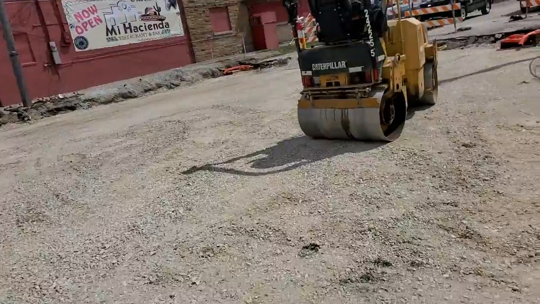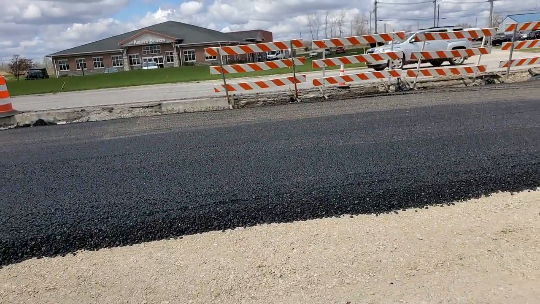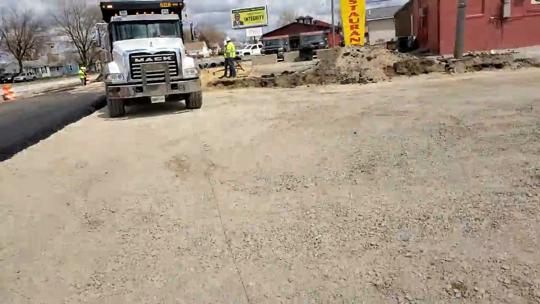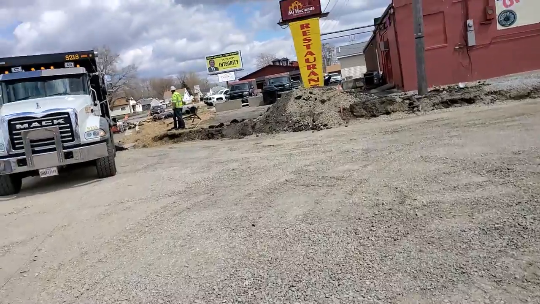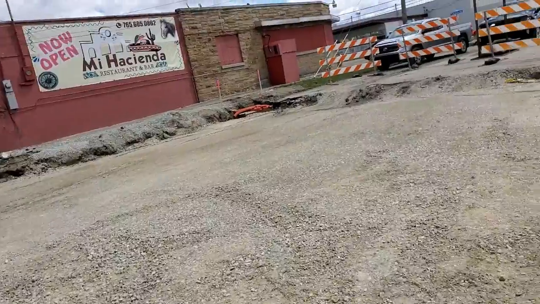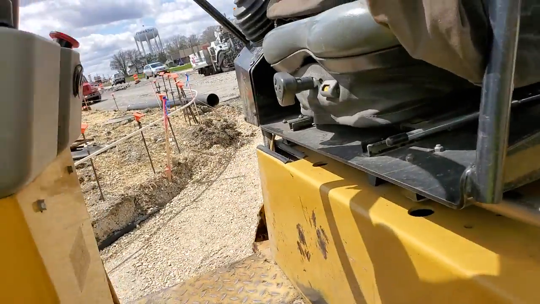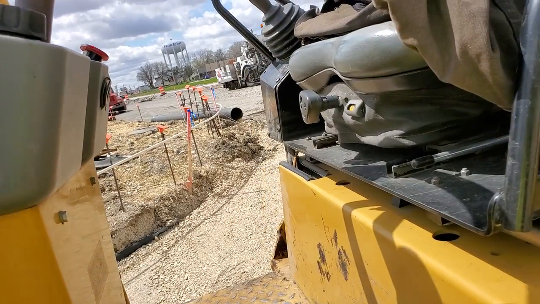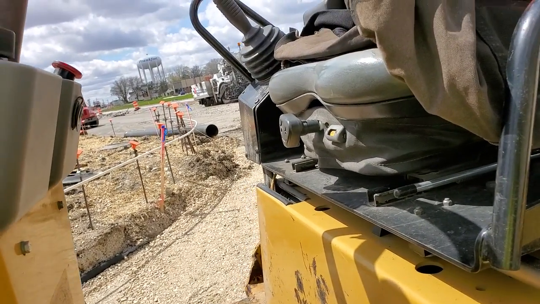Again, as an inspector, you want to make sure that everything is in compliance. That's the purpose of quality control. And again, let's go over the tickets again. Give you a better idea of what they look like.